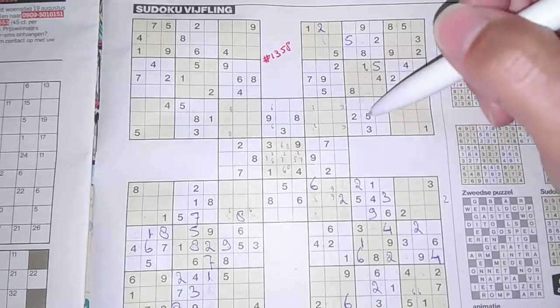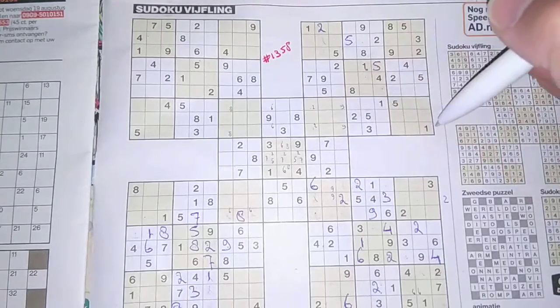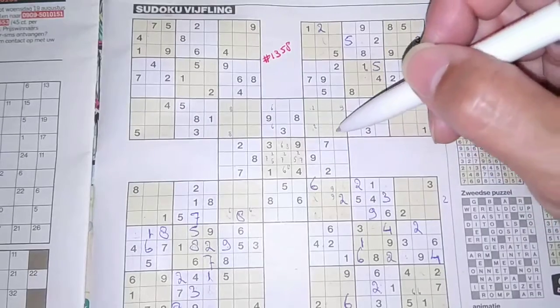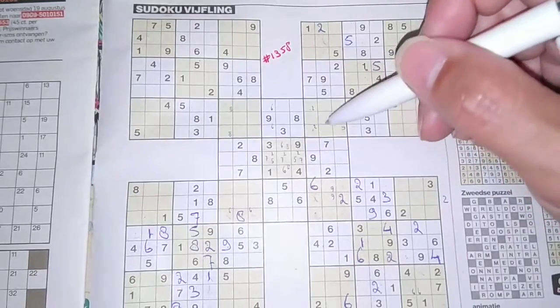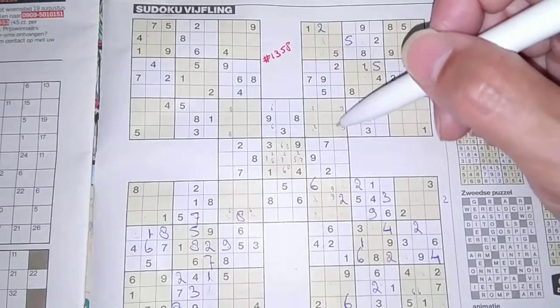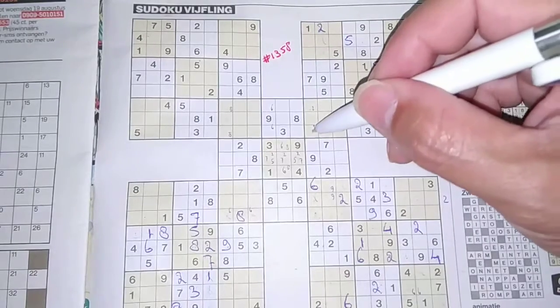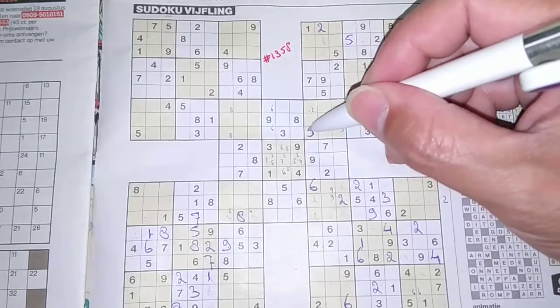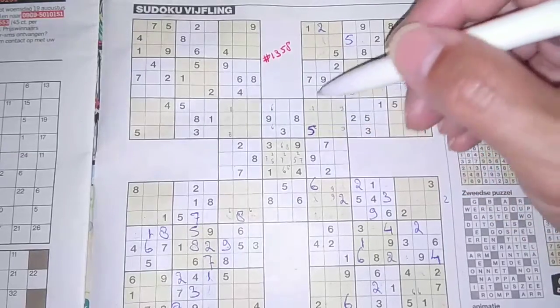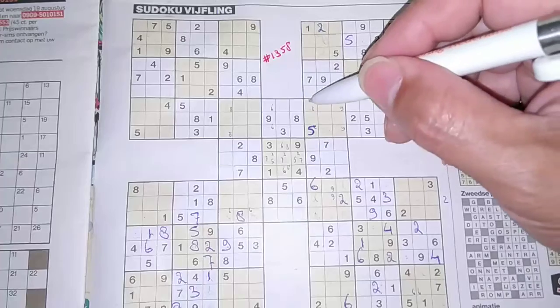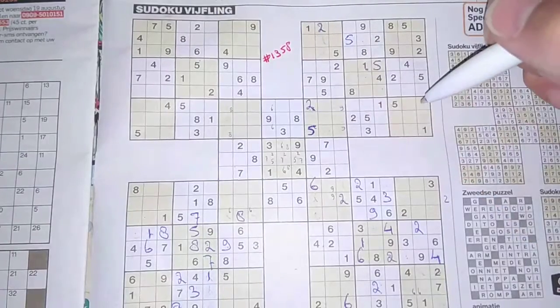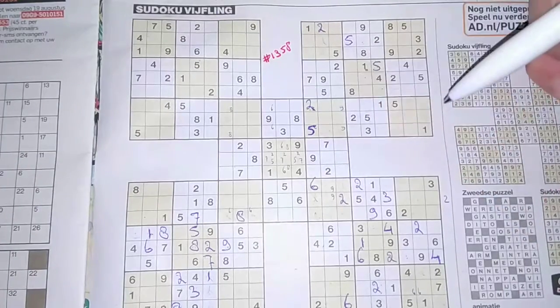5 in this row, 5 in the row below. So in the last row, the only three places for the 5 should be here, here or there. We see here 5, no 5 there. Here 5, no 5 there. The only place for the 5 should be there. And I've eliminated the 2. So here goes the 2 in the other box. Yes.